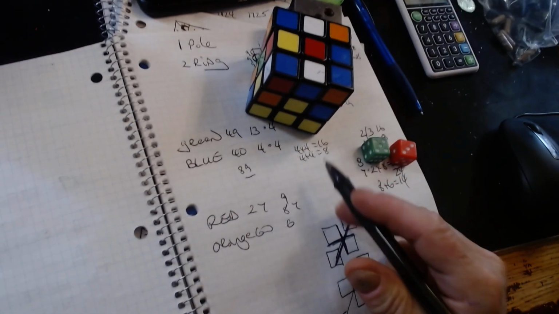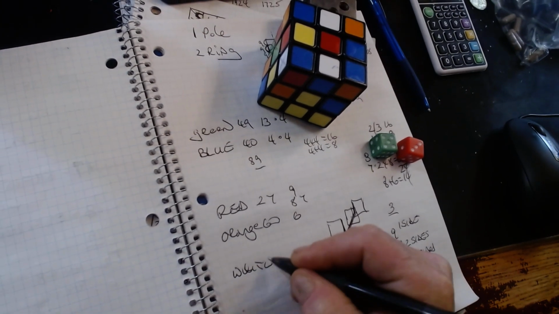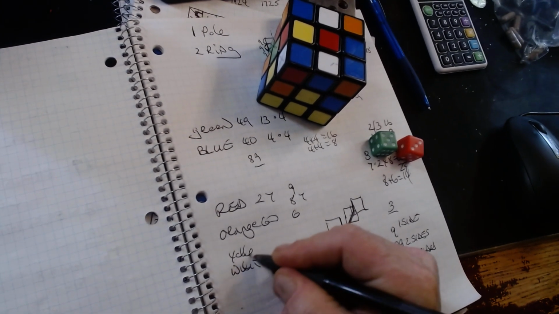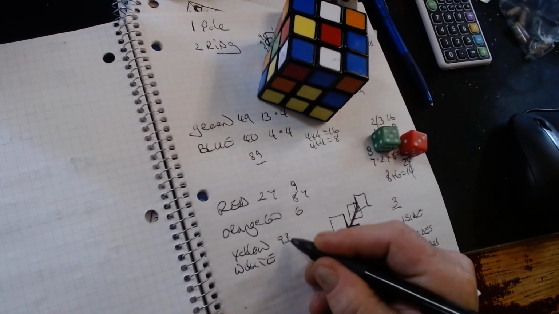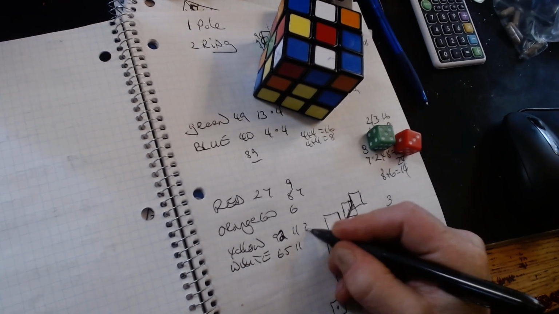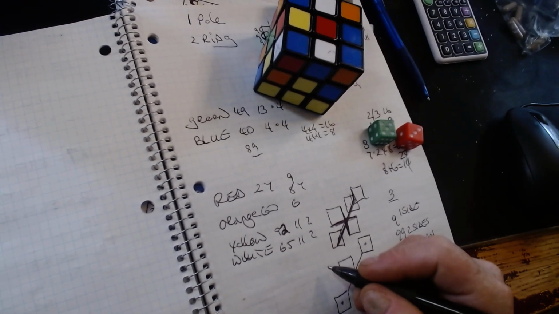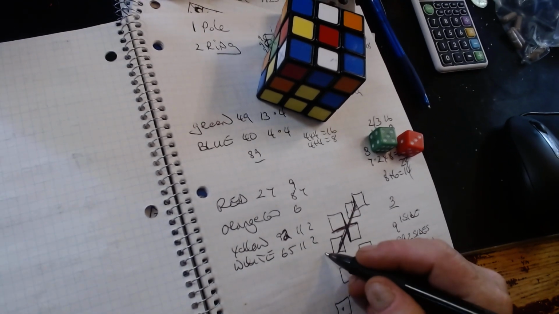Remember, Rubik's Cube has 3 levels. We get to the last one, we end up with white, and we end up with yellow. Yellow is 92. White is 65. They're both 11, 11 or 22. Ape, go. If you want to do it that way.